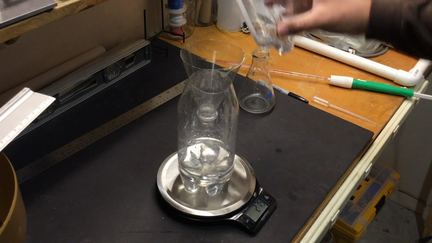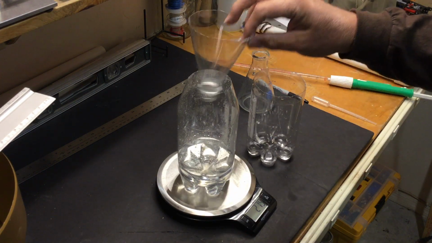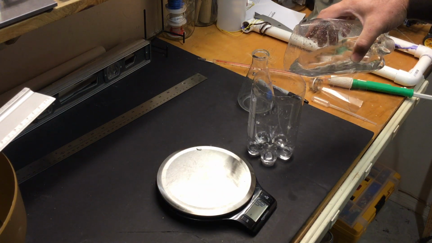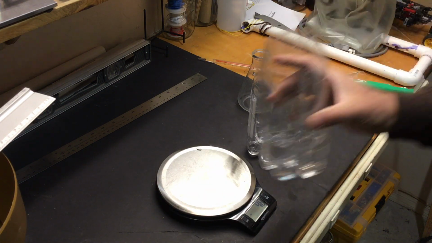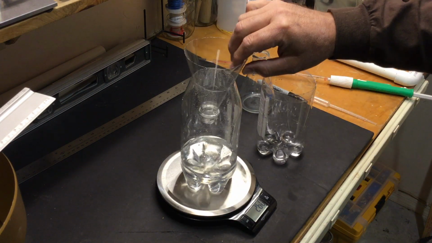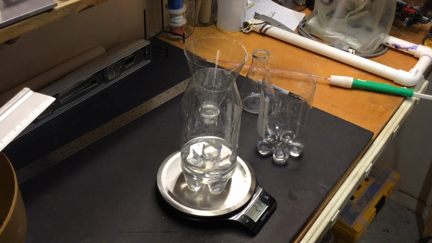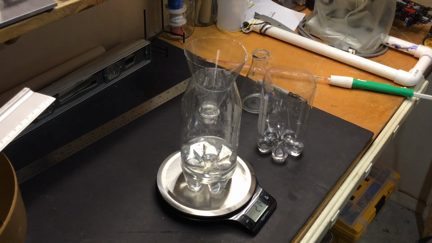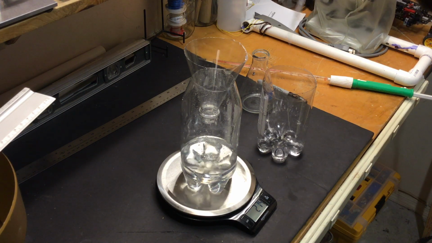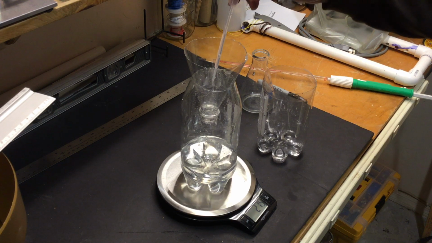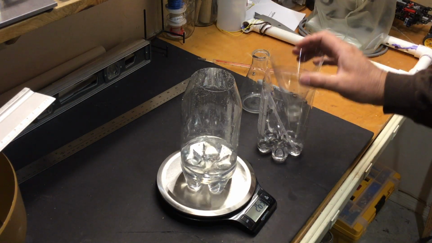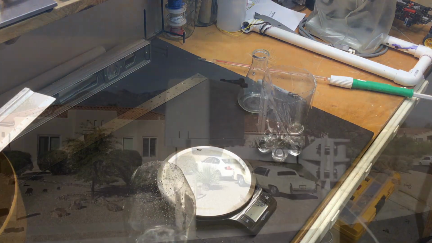It's hard to talk about this and measure this out at the same time. Joey was better at this than I am. Okay, that's pretty close. There we go. The bucket.